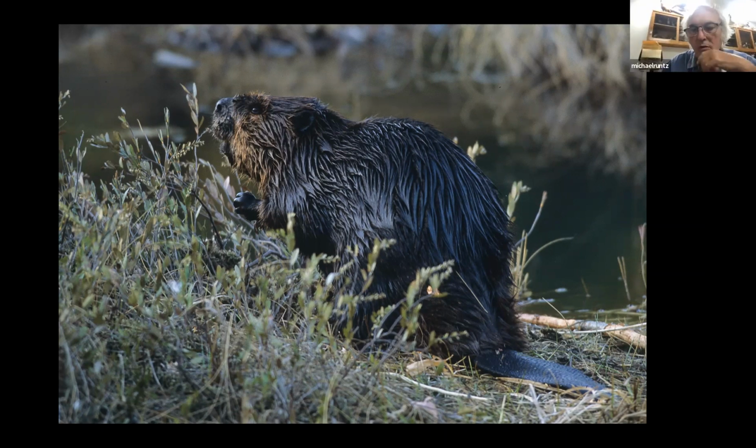All right. So beavers spend part of their life outside of the water. So you have adaptations.